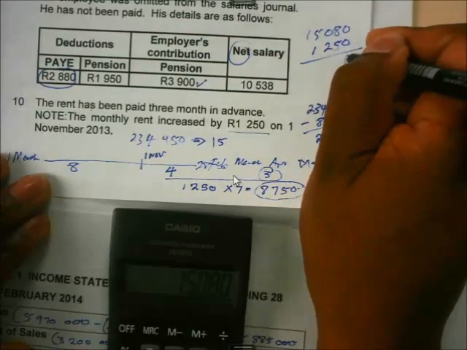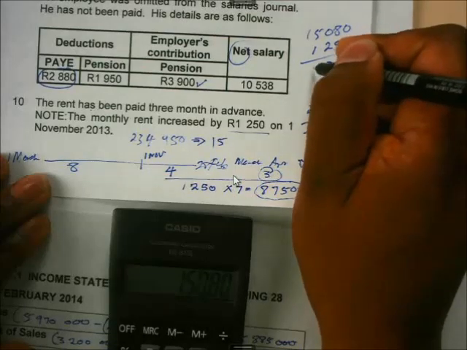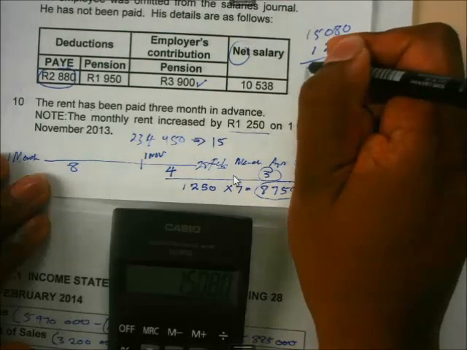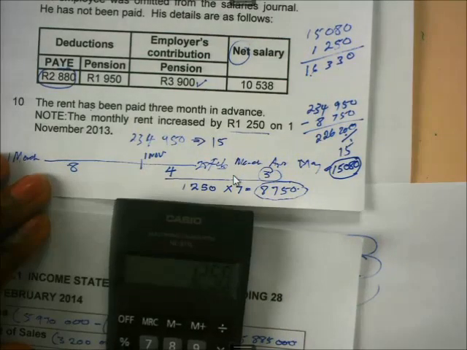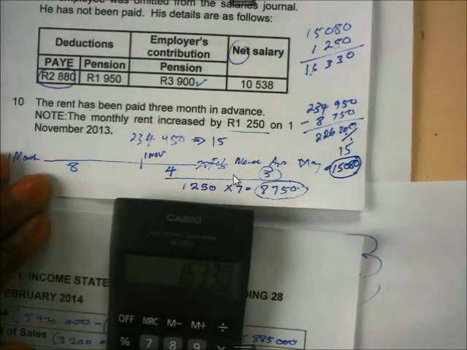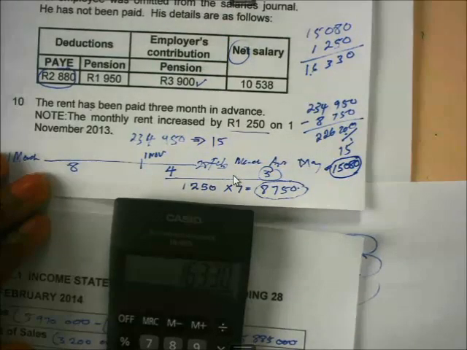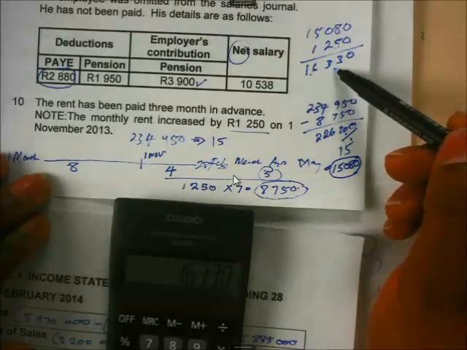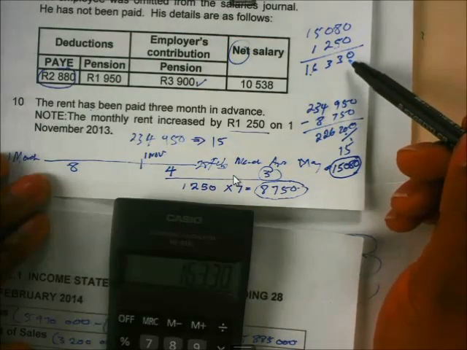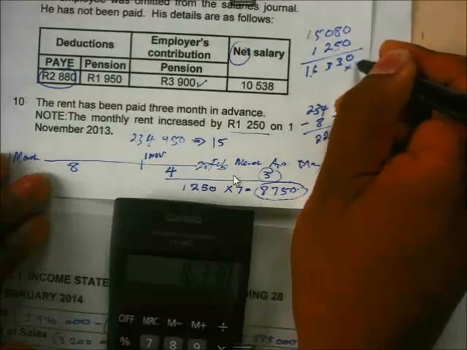Therefore, the rent after the increase would be 16,330, which means from 1 November, we were paying 16,330 per month.